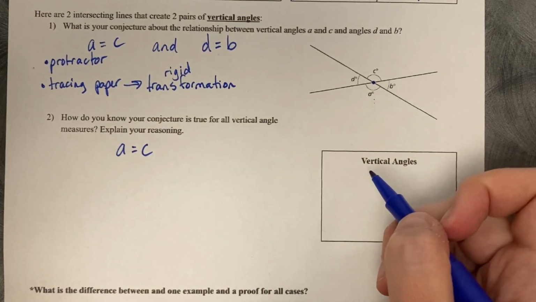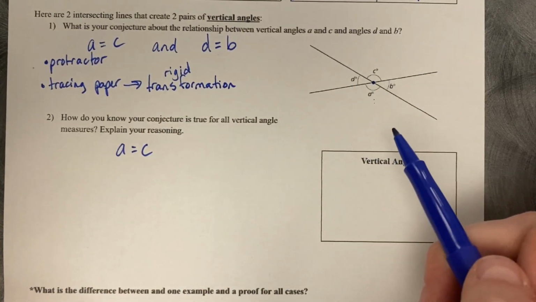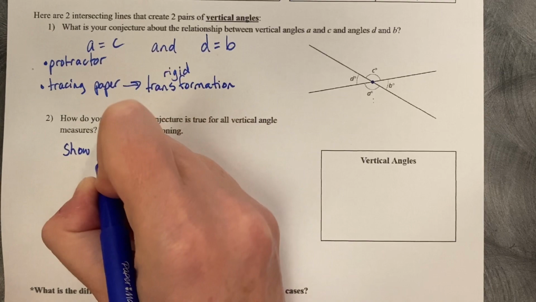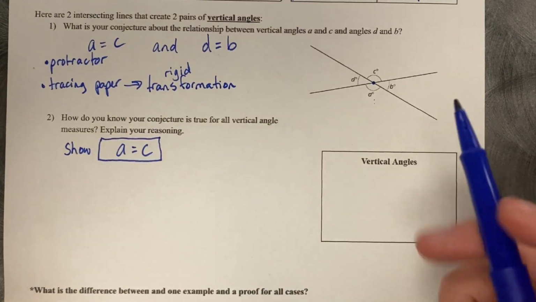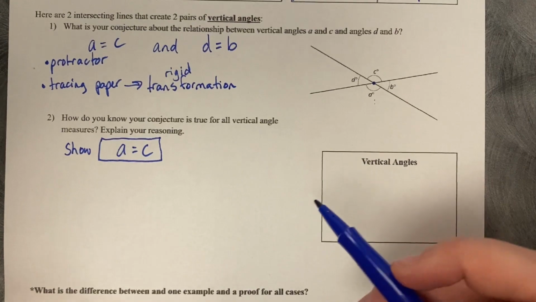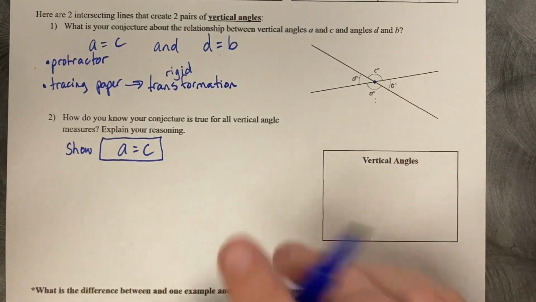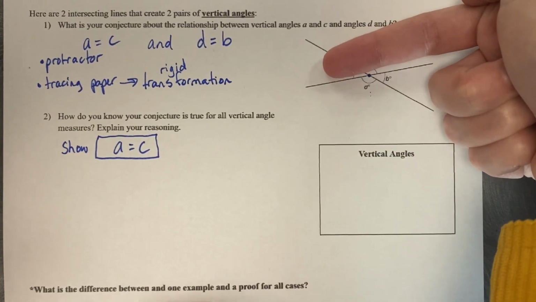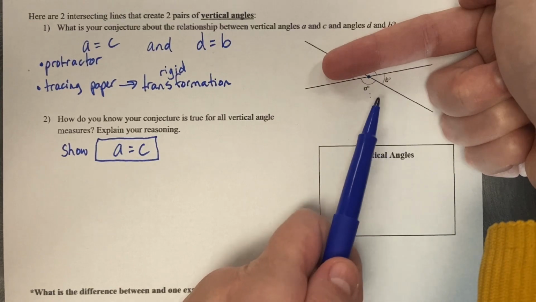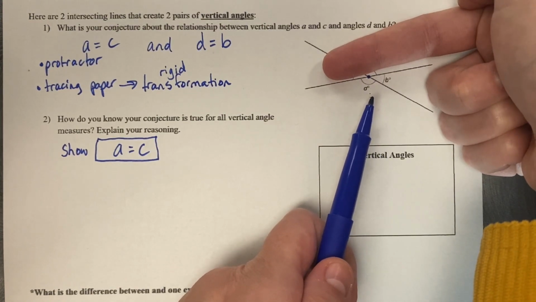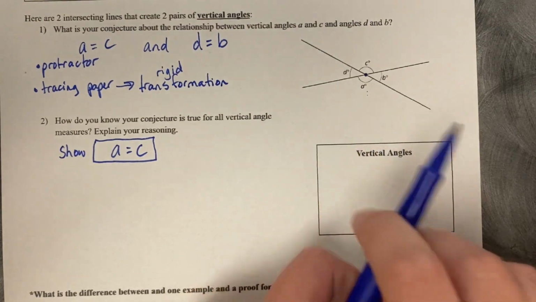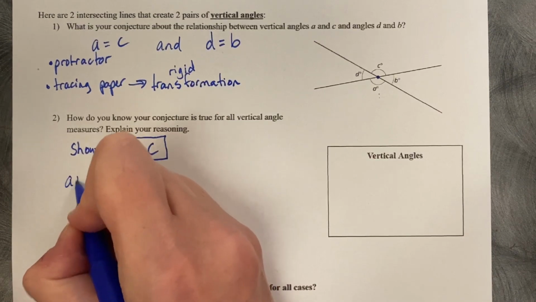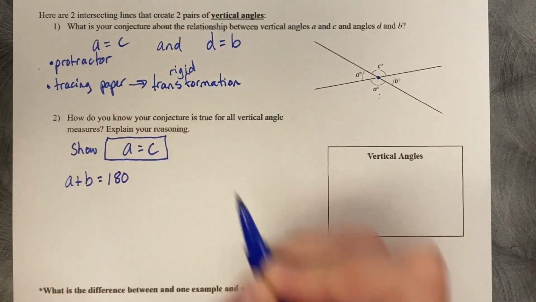Because if we can say that A equals C, then we can also show that D is equal to B. This is what we want to show, right? We want to show that A equals C. But what else do we know is true about this diagram? If I cover up the top here, what do I know about that part of the diagram? What can you say is true about A and B? Oh, well, they're a linear pair. They're on a line together and they're supplementary. So let's just write down that statement that I know is true. A plus B is 180 degrees.